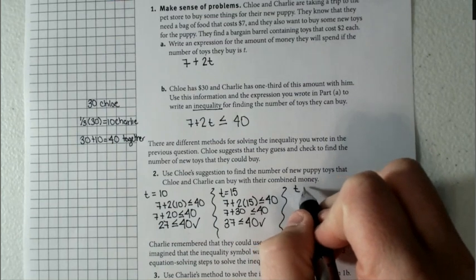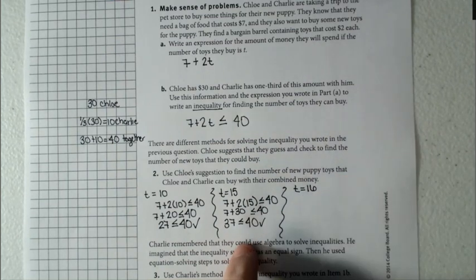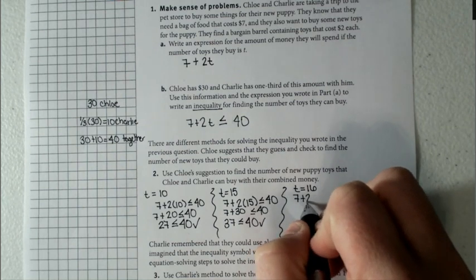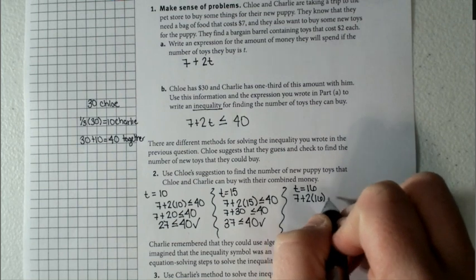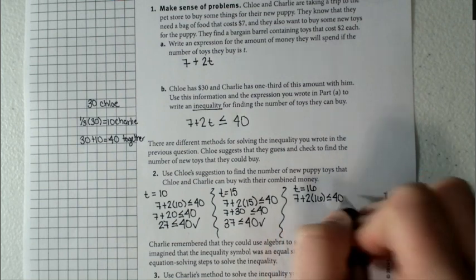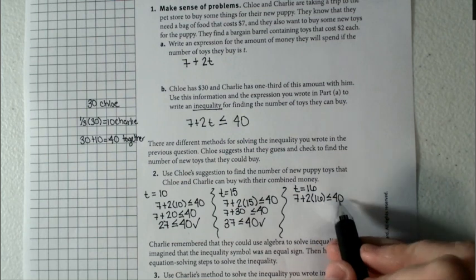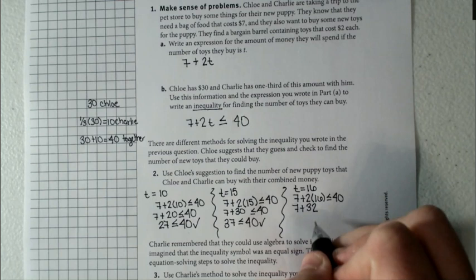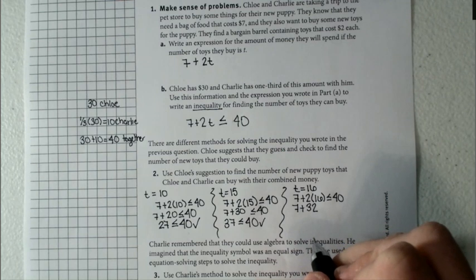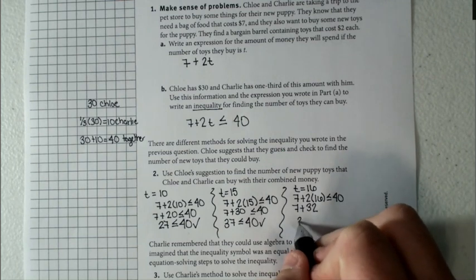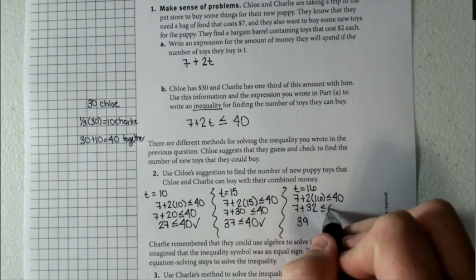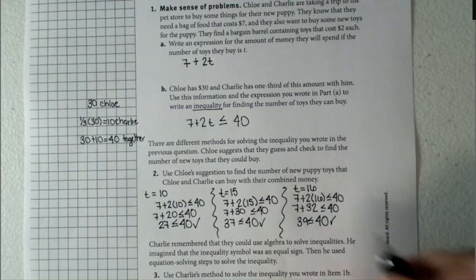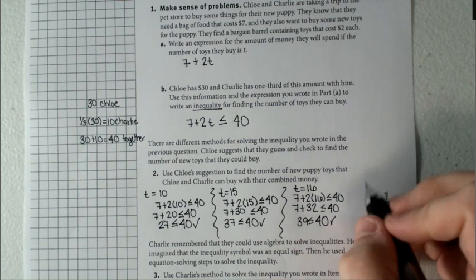Let's try t equals 16 because it looks like we're getting close. Well, 7 plus 2 times 16 less than or equal to 40. Well, what is 2 times 16? That's right, 32. And what is 32 plus 7? Correct again, 39. Is 39 less than or equal to 40? Yes. So we could buy 16 toys.